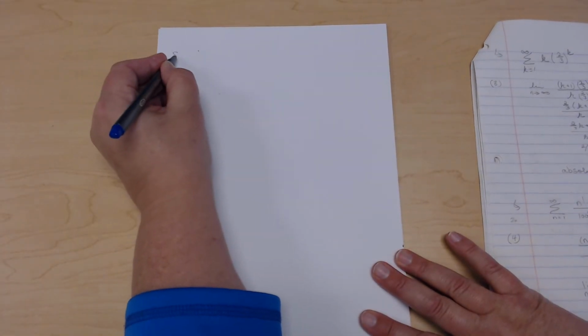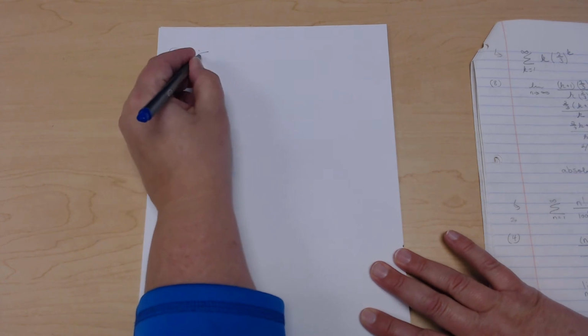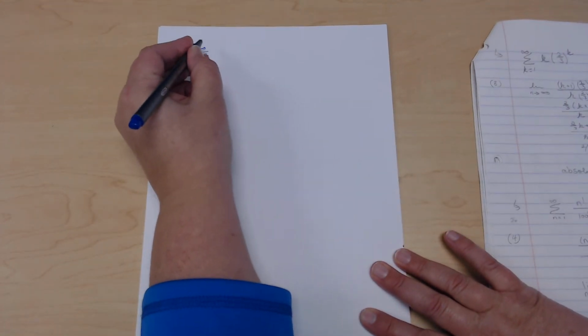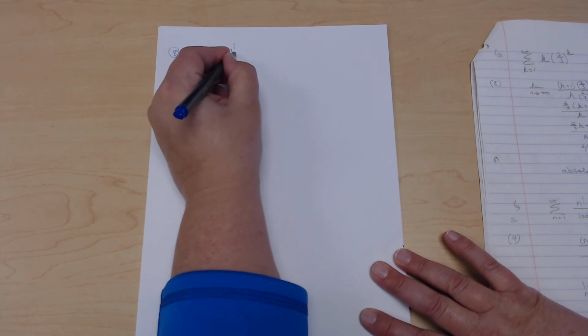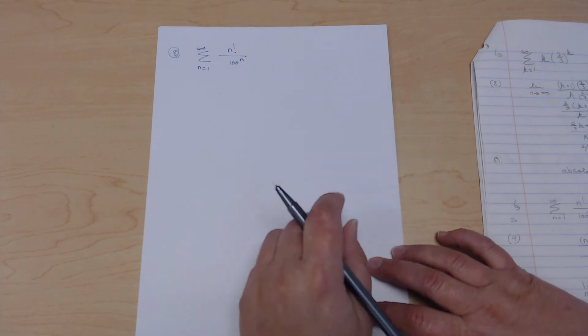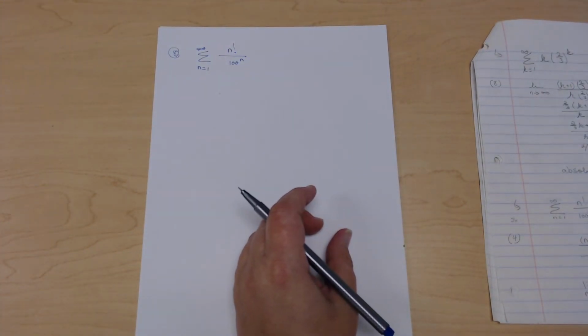This is 8. How are we doing on time? The summation, n equals 1 to infinity, n factorial, and then 100 to the n. It's not alternating. I see an n factorial.